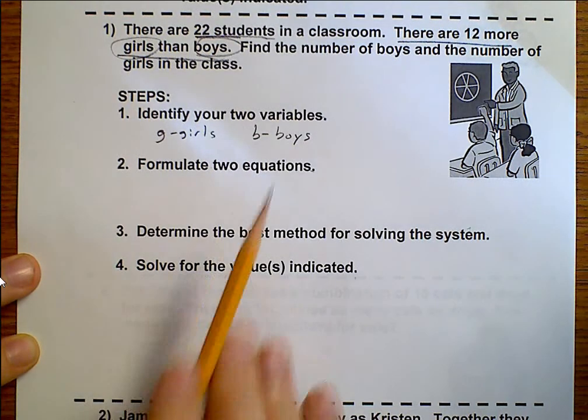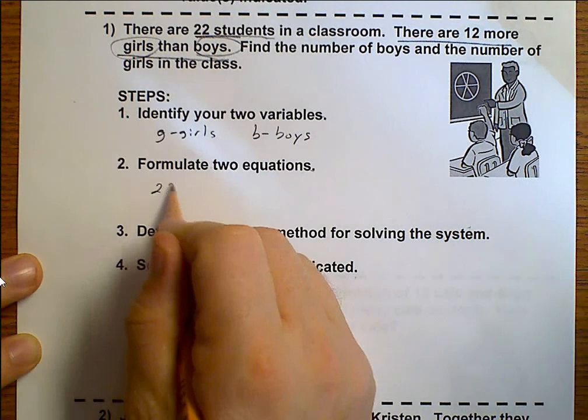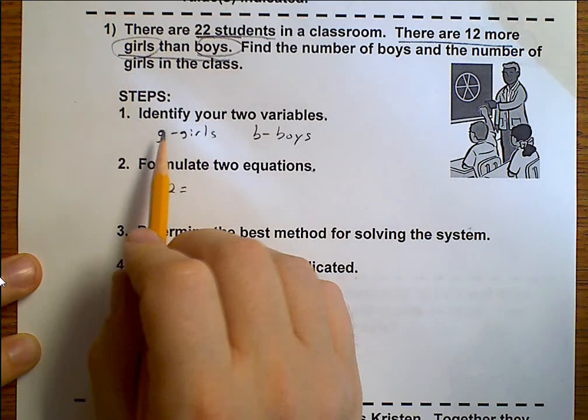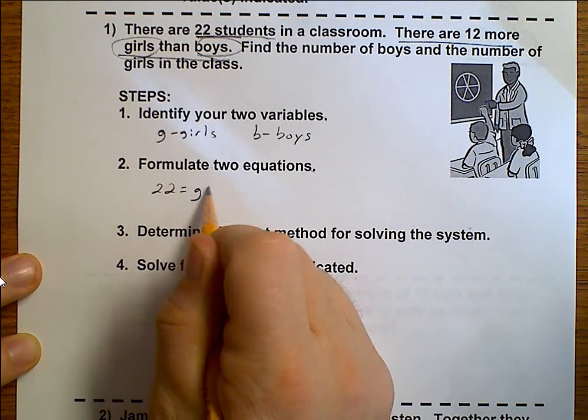Well, we know there are 22 students in the classroom. And we know that those students are composed of both girls and boys. So it would be G plus B.